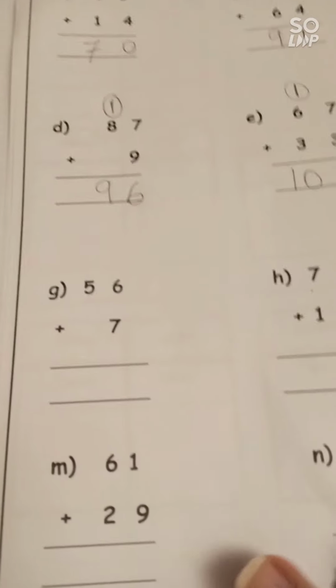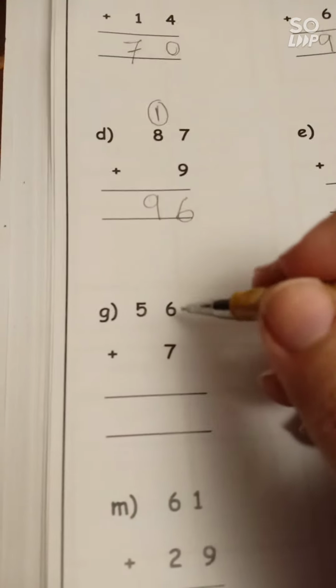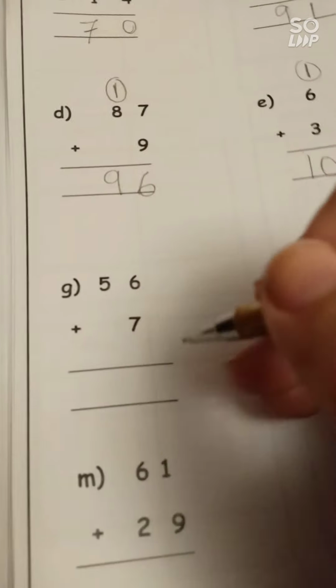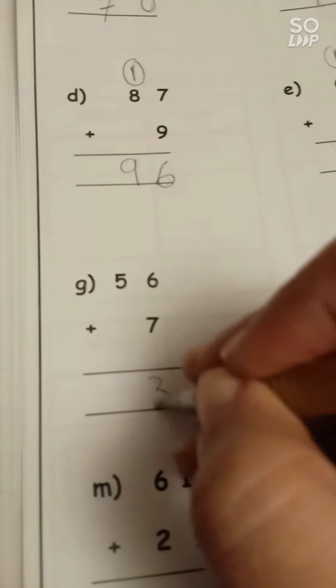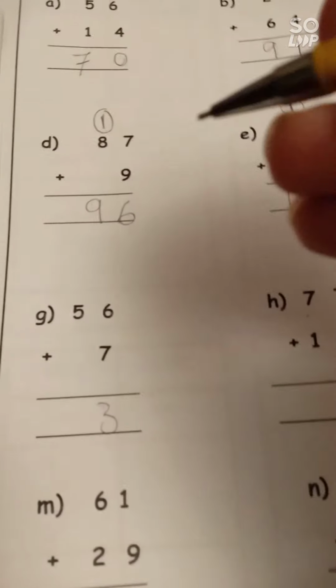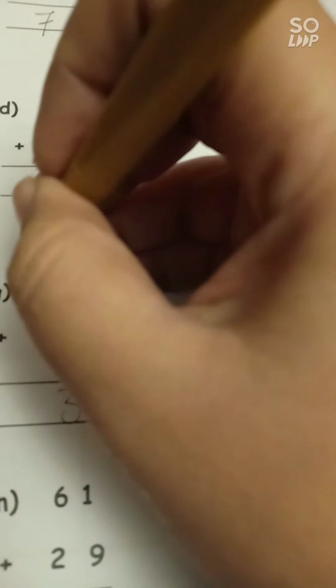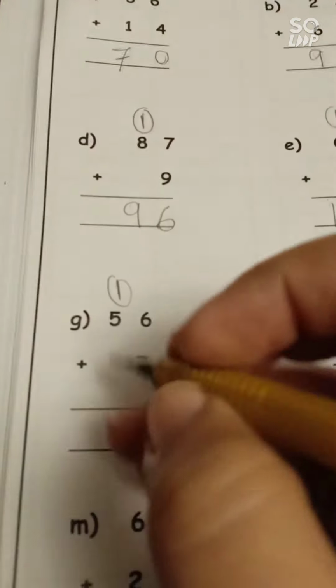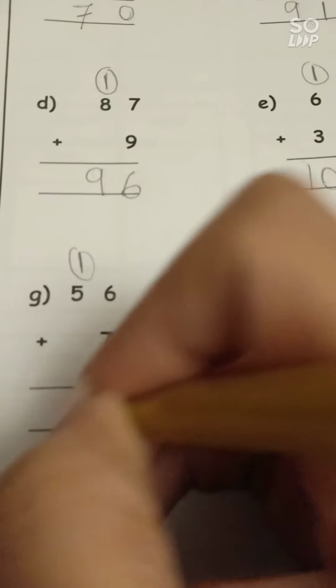Here, another example. 56 plus 7. 6 plus 7 equals 13. So the 3 is in the ones, and we put the 1 with the tens, so we put it here. So 5 plus 1 equals 6.